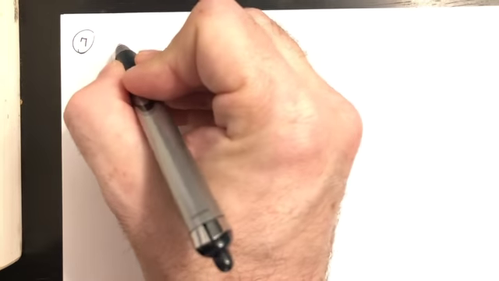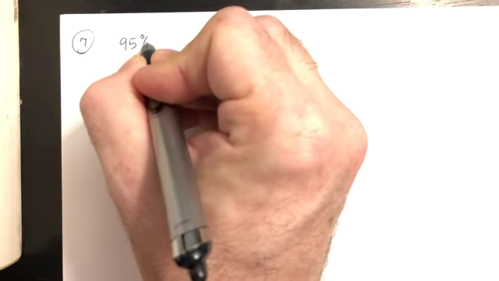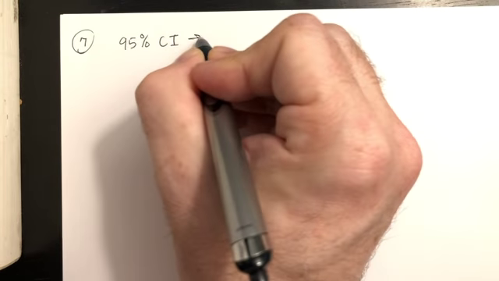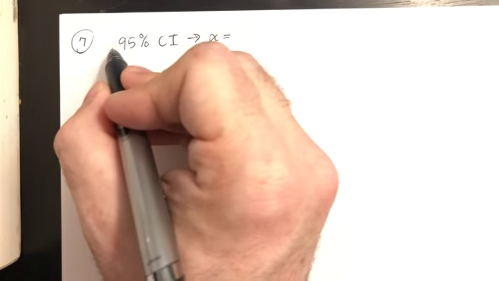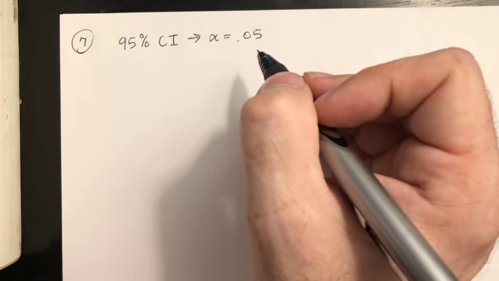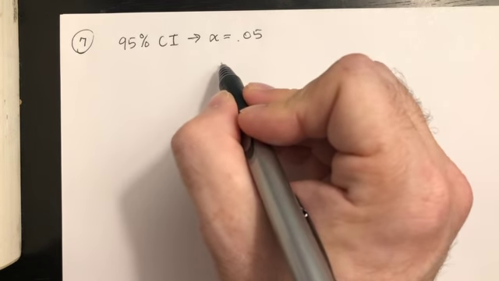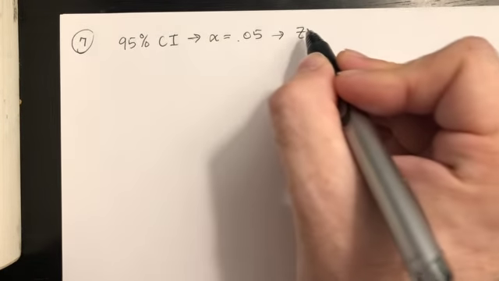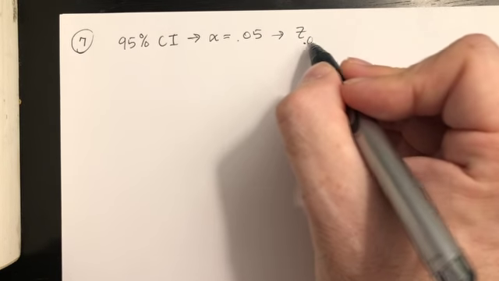That was number 6. Number 7. A pollster wishes to estimate the number of left-handed scientists. Okay, so we got a 95% confidence interval. That means that my alpha is 100 minus 95 is 5, so that's 0.05. That means my z alpha over 2, which is 0.05 divided by 2, is 0.025.